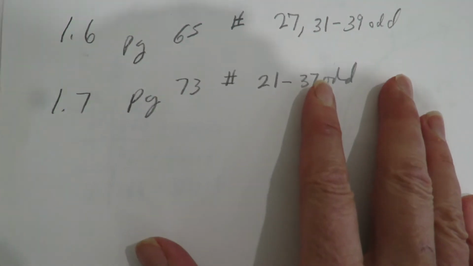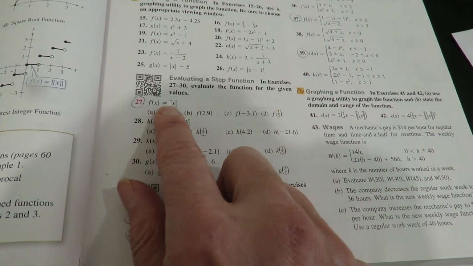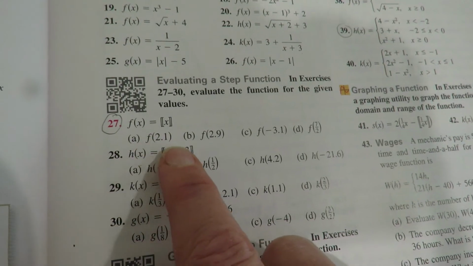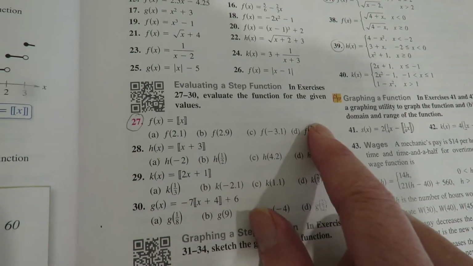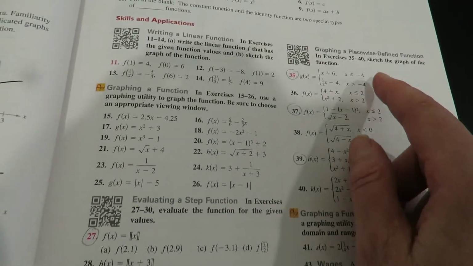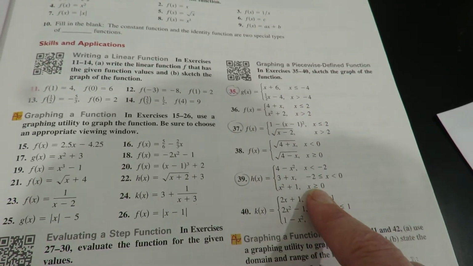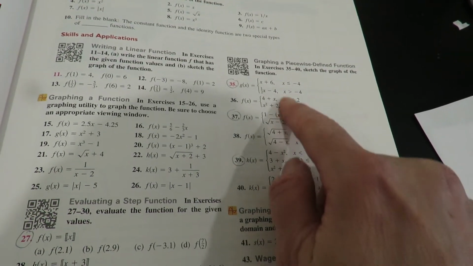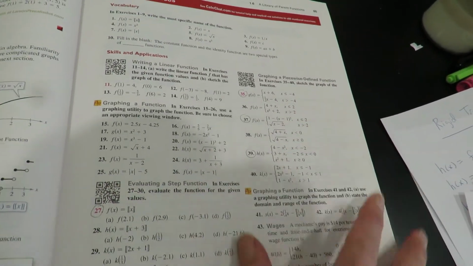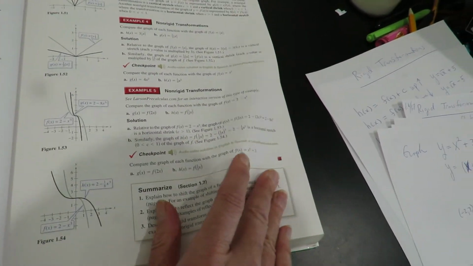So I put up the homework. As you can notice for 1.6, I just want you to evaluate this step function. I did one of those where you plug in the numbers. I did that in the first video. I want you to try to graph these step functions. Okay, so these 2 are step functions. Over here, these are piecewise. Some of these are a bit challenging. I might help you with one of those as a little gift from me to you today.